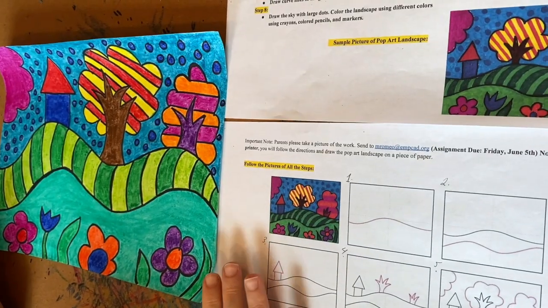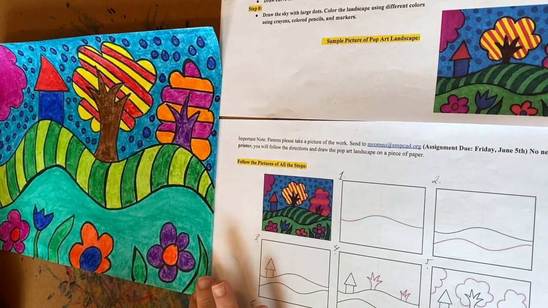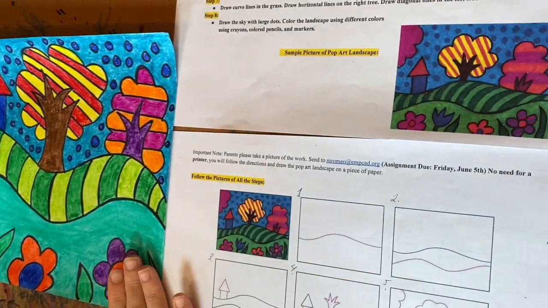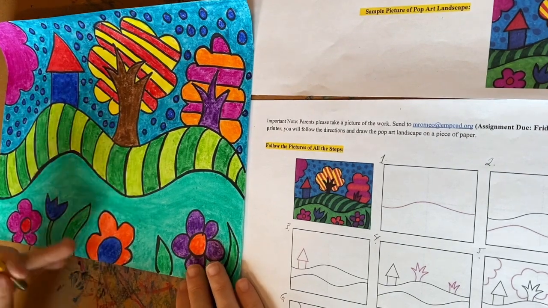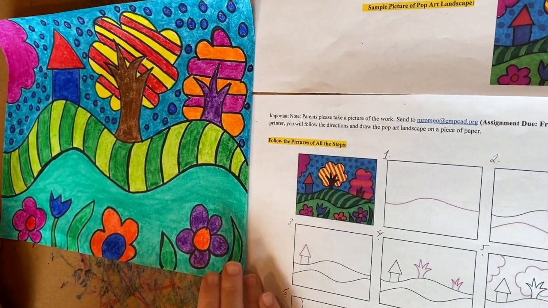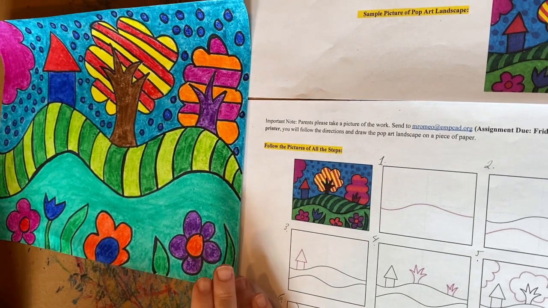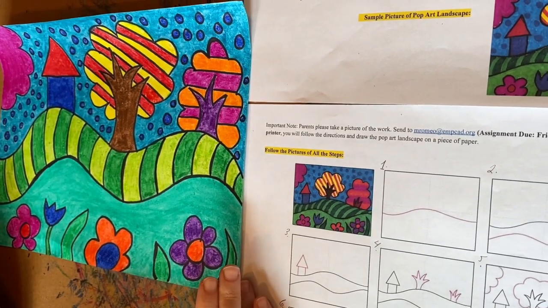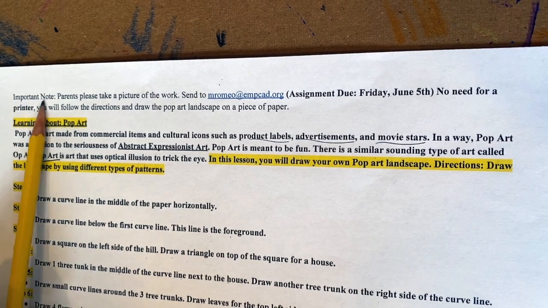So the landscape is now finished and complete. I copied the example, but you can use your own colors that you have to create the drawing. Please do not copy. I just use this to show you exactly how it should look when it's finished and colored.